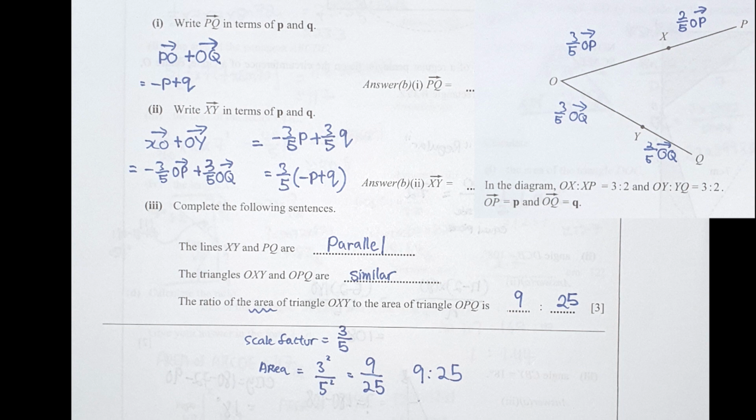So to find PQ in terms of P and Q, you'll be using PO plus OQ. Since you only have OP's value, when you reverse the direction, you're required to add a negative into the value. So you have negative P plus Q as your final result.